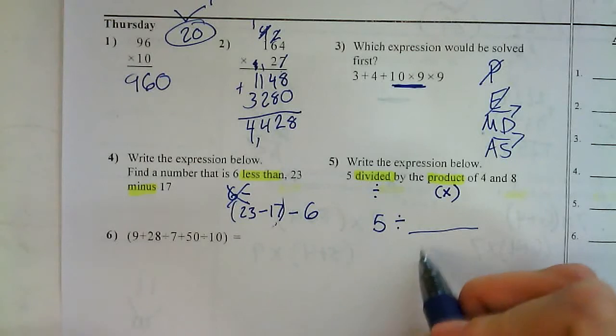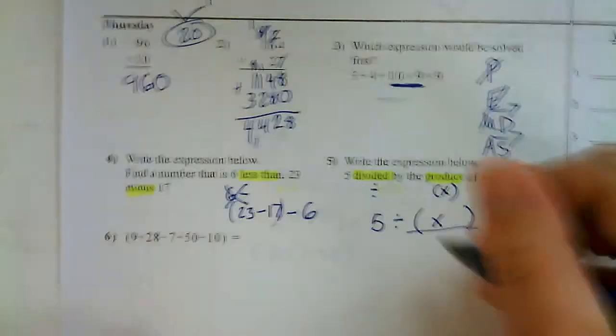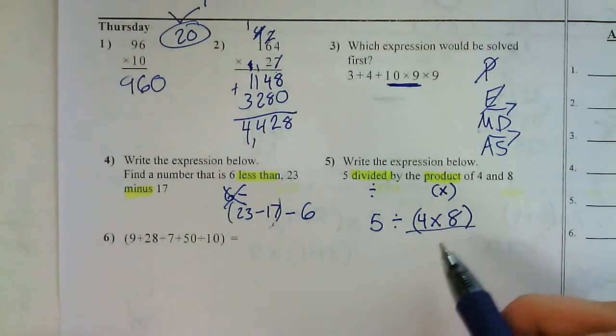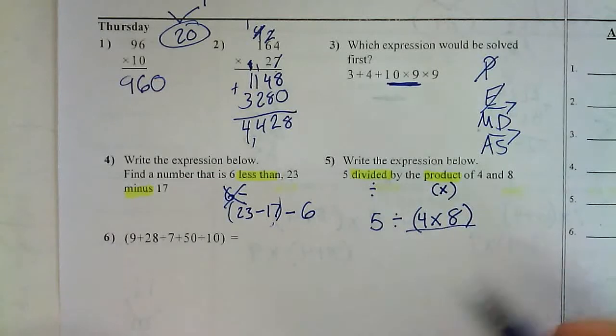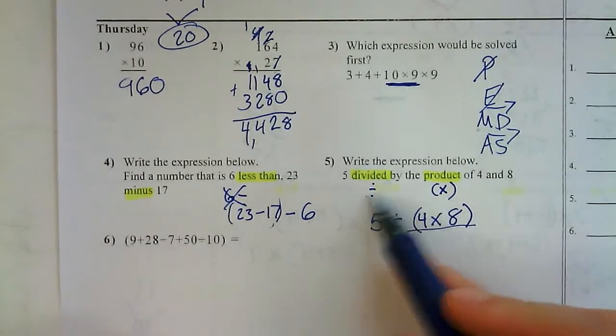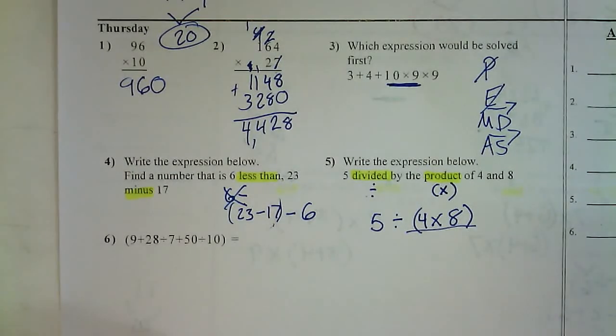What am I dividing it by? I'm dividing it by a product. What product is that? The product of 4 times 8. Again, I know this doesn't make sense if we were going to try to solve the problem, but that's why we don't have to solve it. We just have to write what they say, and what they say is 5 divided by the product, and this is 5 divided by the product.